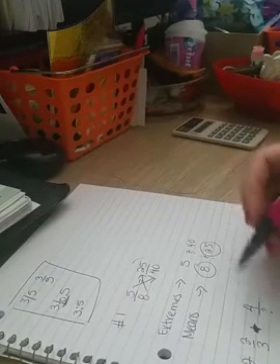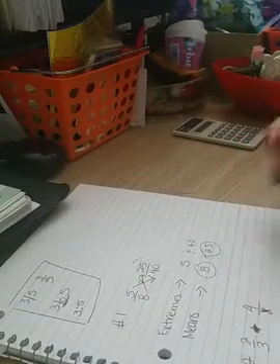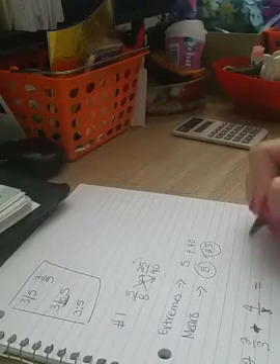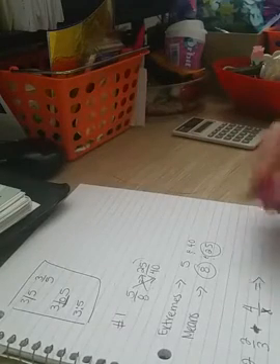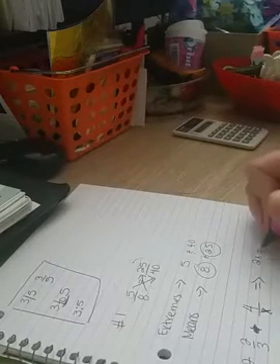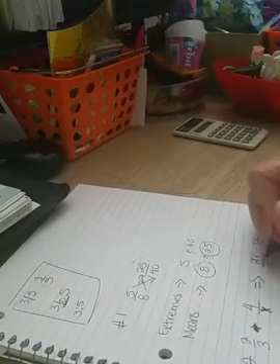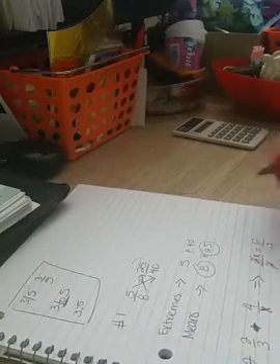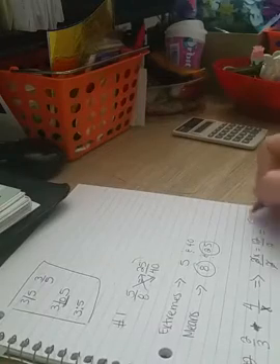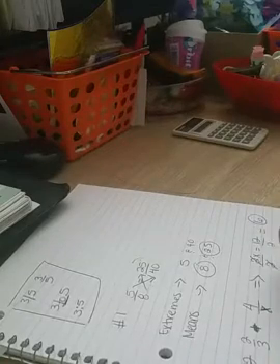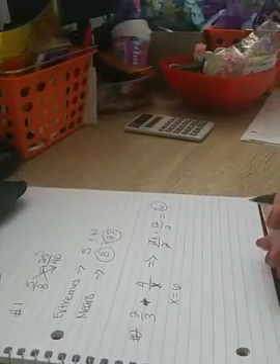All you have to do is turn this question mark into an x, and you translate it as 2x equals 12, and you want to isolate the x. And your answer is 6. So x would equal 6 in this case.